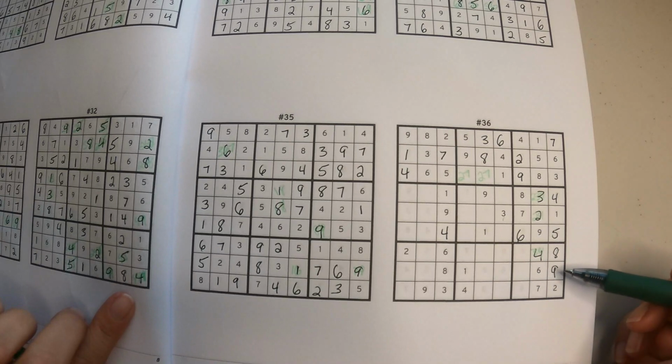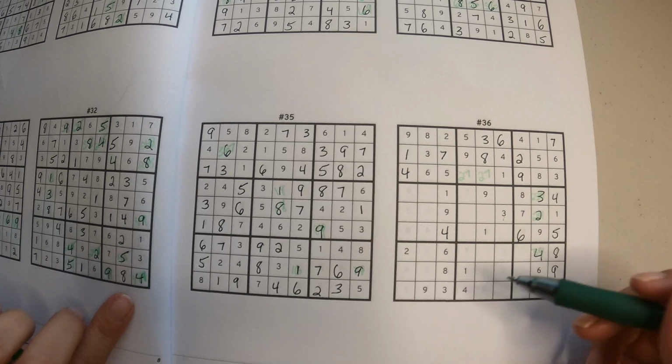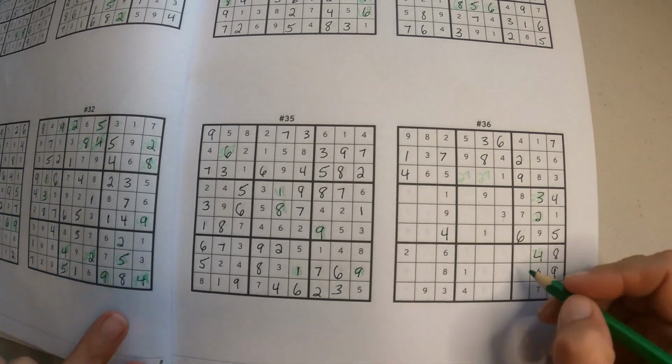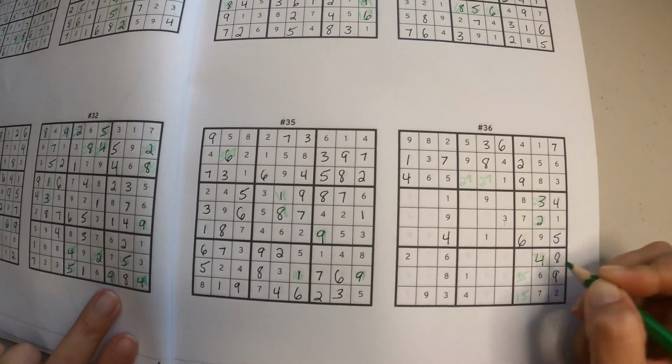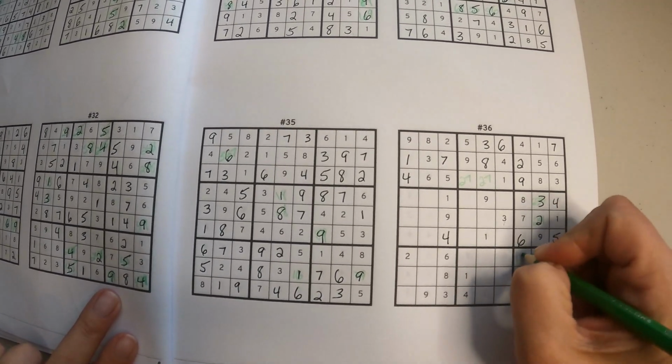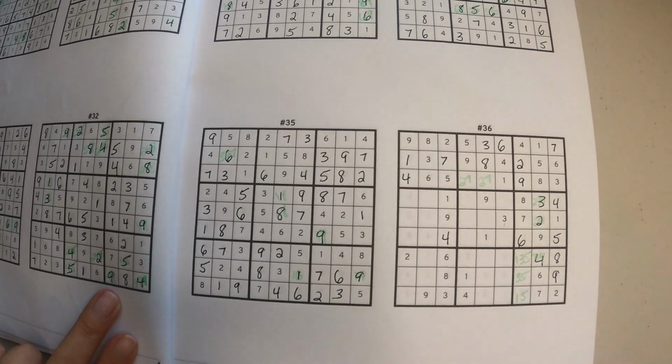For this box, we're missing a 1, a 3, and a 5. We've got a 3 there, so 1 or 5, a 1 there, so 3 or 5, and nothing here, so 1, 3, or 5.